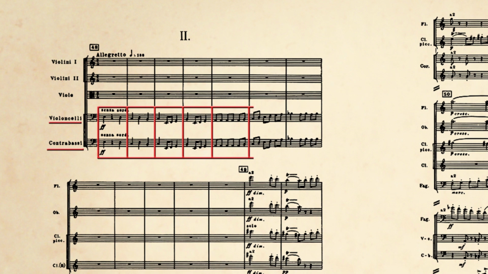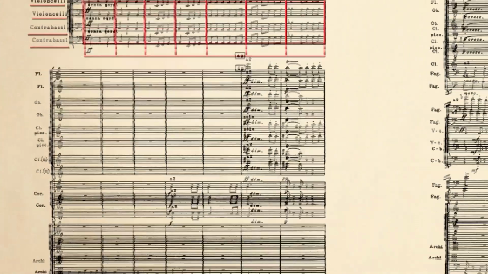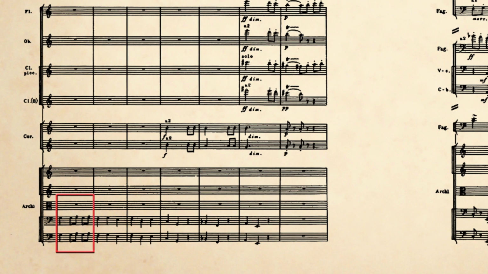The 5th and 6th measures, all eighth notes. The 7th, quarter, 4/8. The 8th, quarter, 4/8. The 9th and 10th, 3 quarters each. Then the horns enter, in bar 11 and 12, playing a half note, 2/8, half note, 2/8.